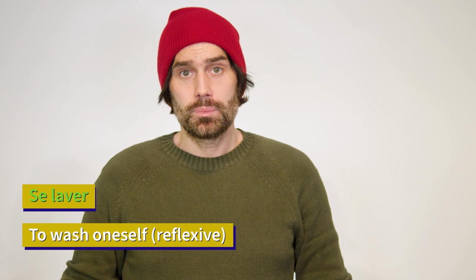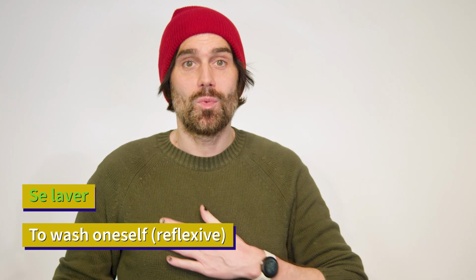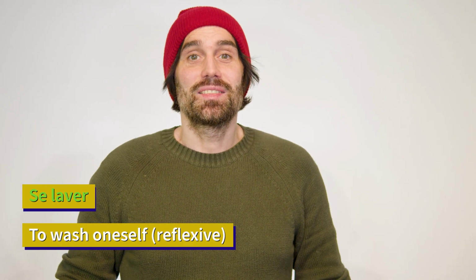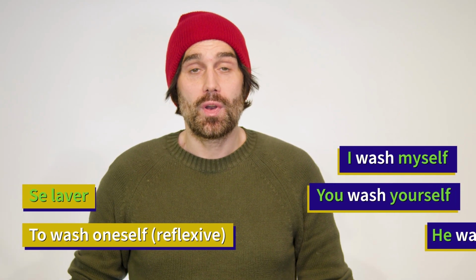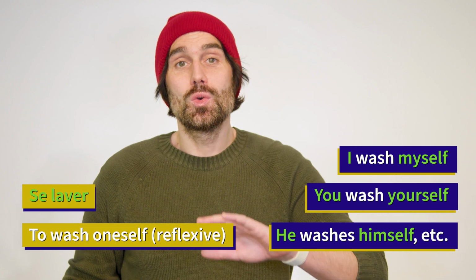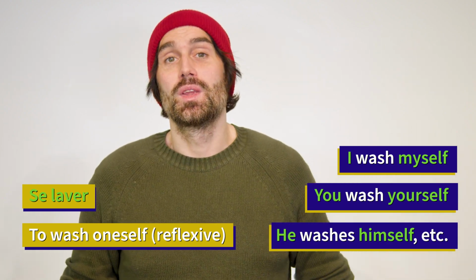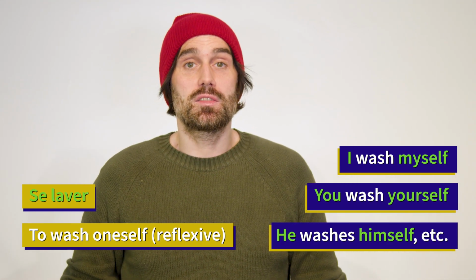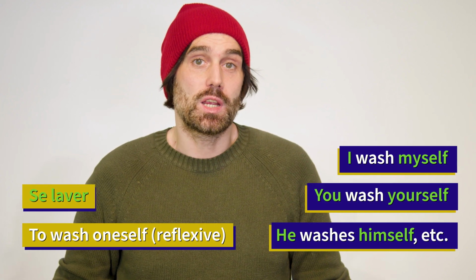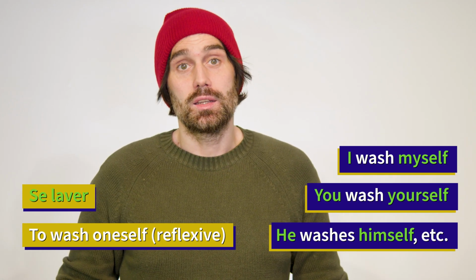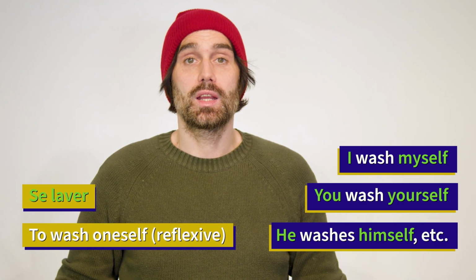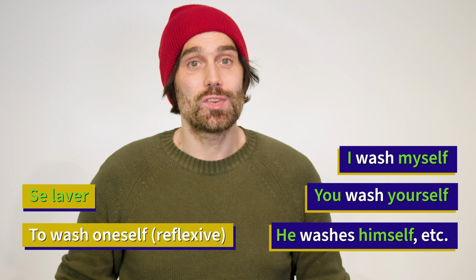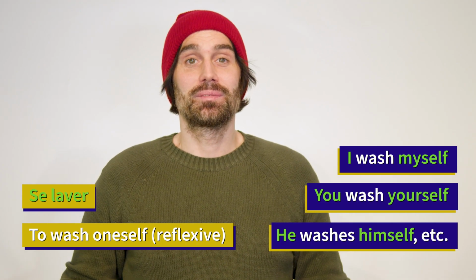So for example, the verb se laver, which means to wash oneself. This means that when we conjugate this verb, we will say in French, I wash myself, you wash yourself, etc., using the pronoun that matches the same person as the subject. For I, in English, you use myself. For you, in English, you use yourself, etc.